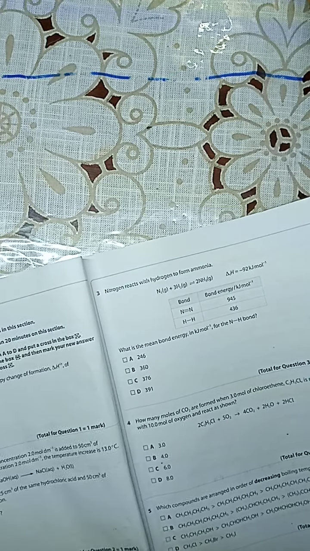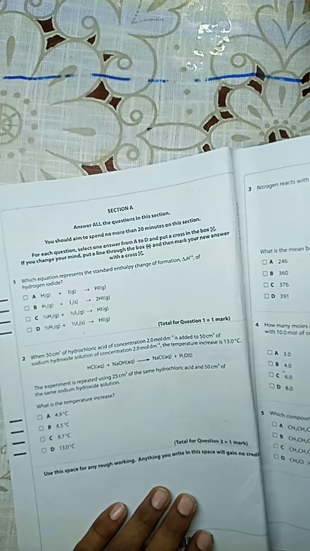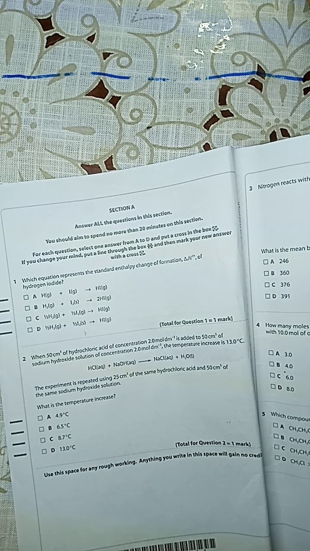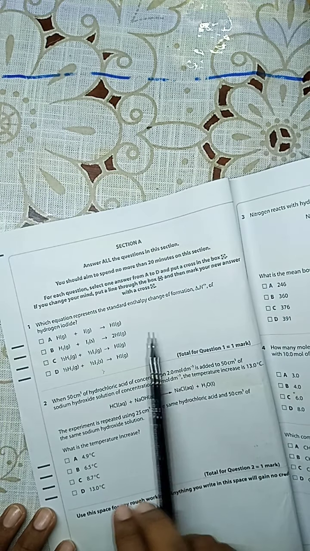If you are talented enough to guess the answer, you can quickly take the answer. So you can complete the paper within a short time period. Then you have enough time to check the answers again and again.